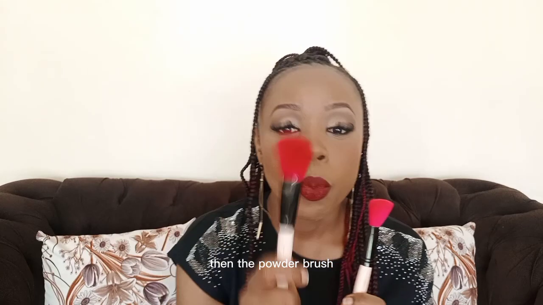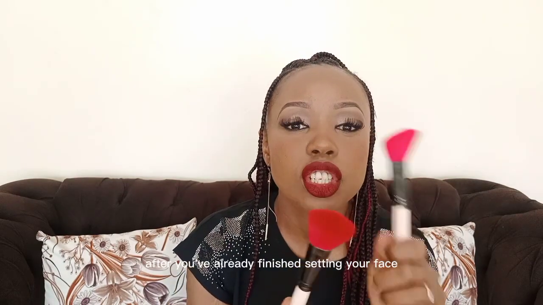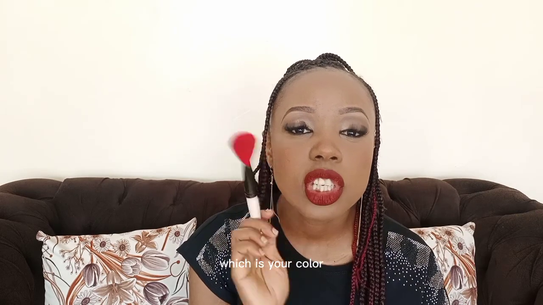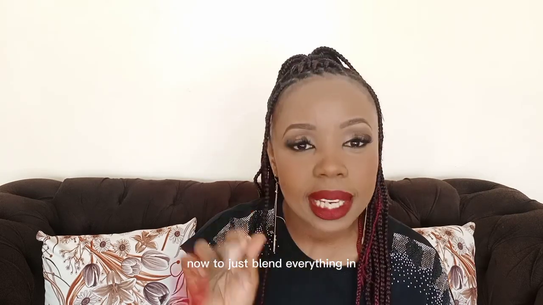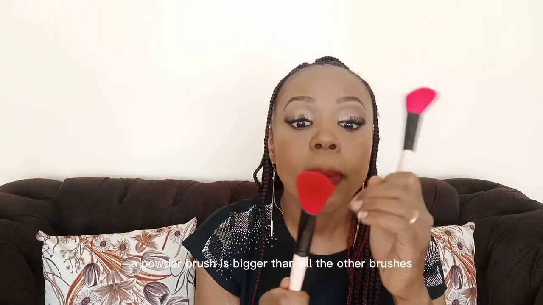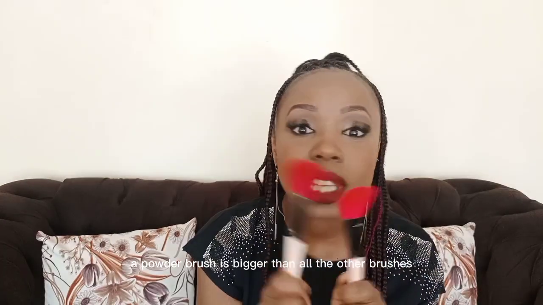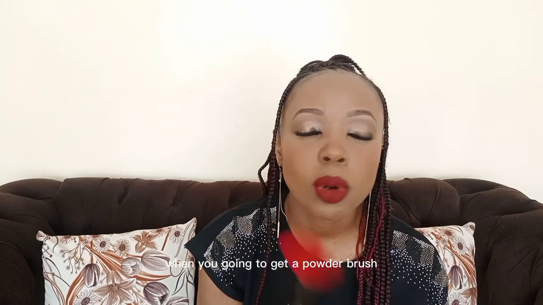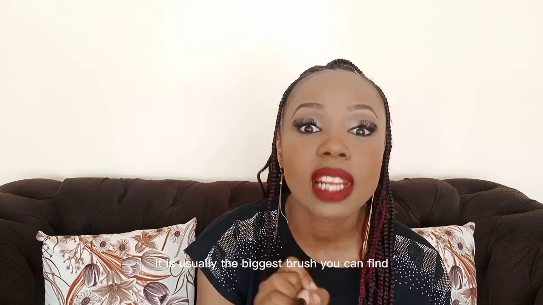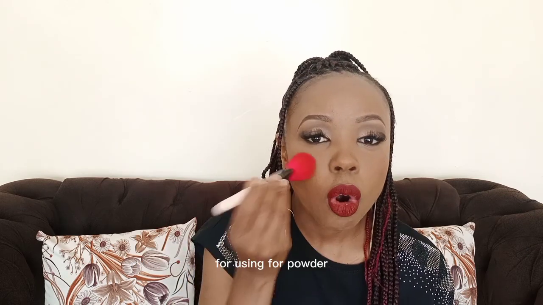Then the powder brush. After you've already finished setting your face and contouring your face, you will need to use powder, which is your color now, to just blend everything in. That is when you need this. This is a powder brush. A powder brush is bigger than all the other brushes. When you're going to get a powder brush, you'll notice that it is the largest brush in the bunch. It is usually the biggest brush you can find for powdering your face.